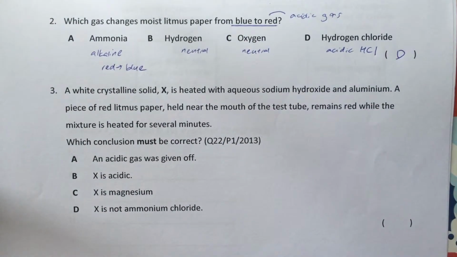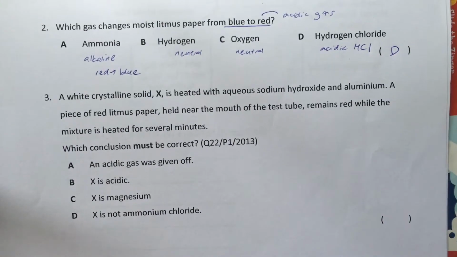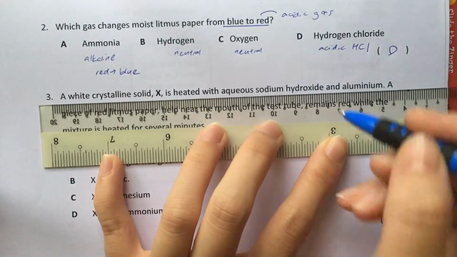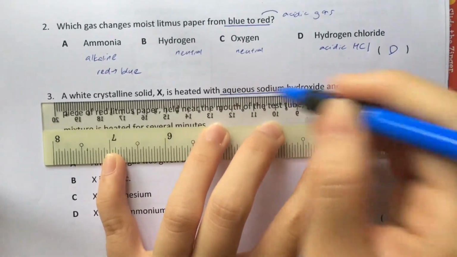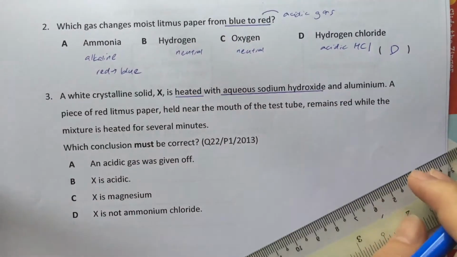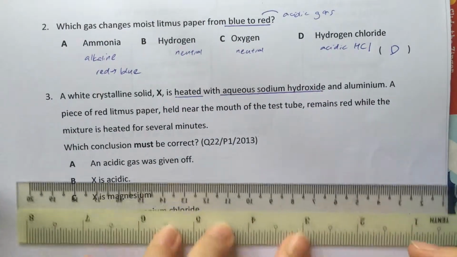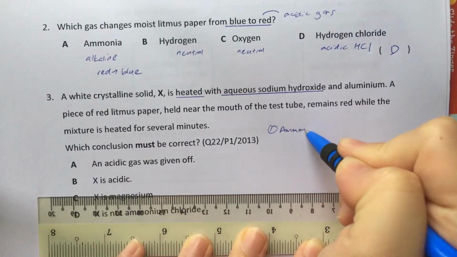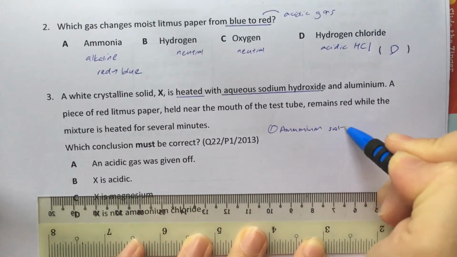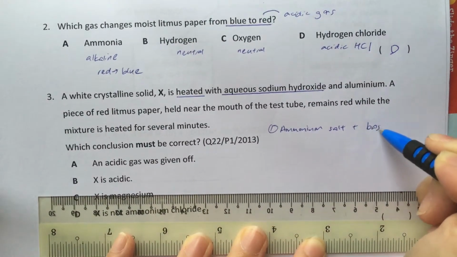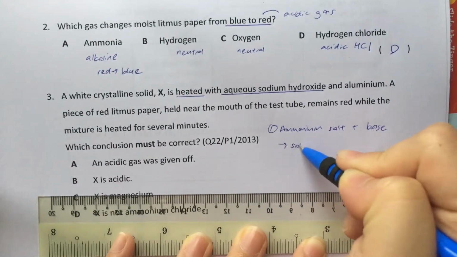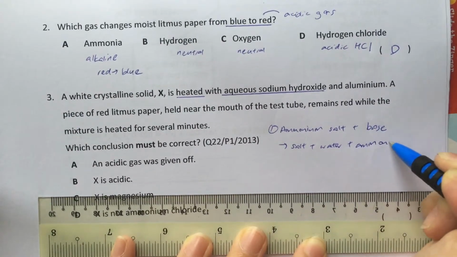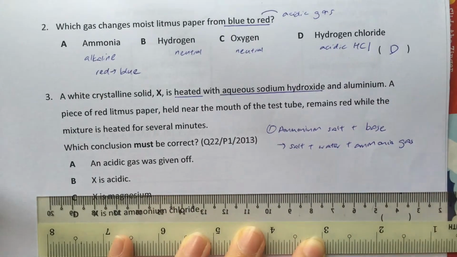Now for question 3. Question 3 has two thinking processes. So let's read the question first. So when it says aqueous sodium hydroxide, warming, heated, so the first one, when we see warming with aqueous sodium hydroxide, we will ask ourselves, could it be again ammonium salt with base warming to form salt, water, ammonia gas? So first one, it could be this.